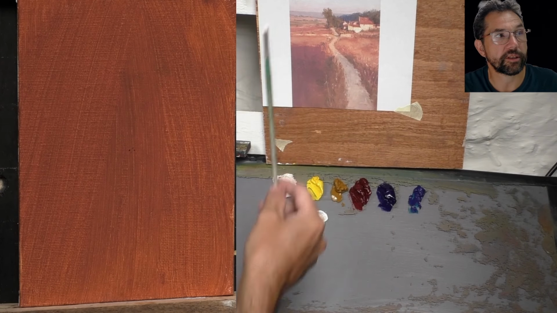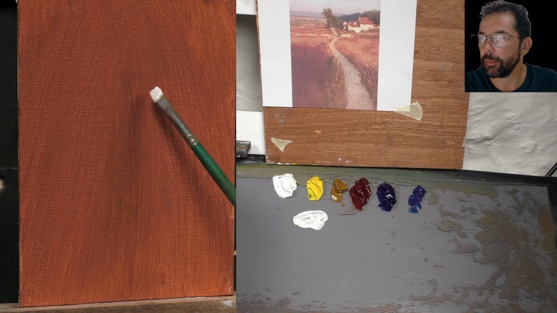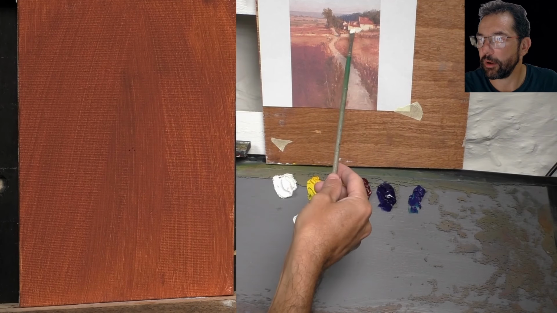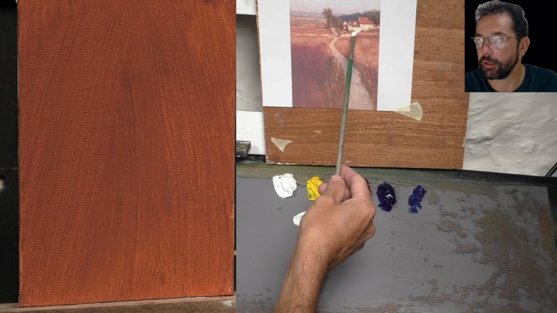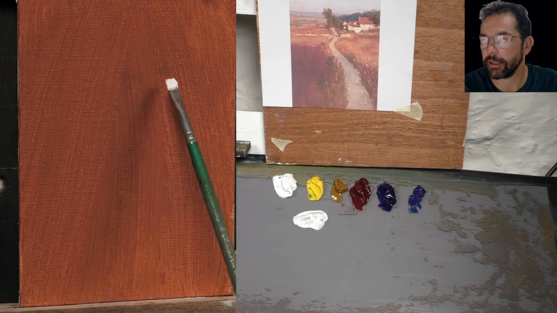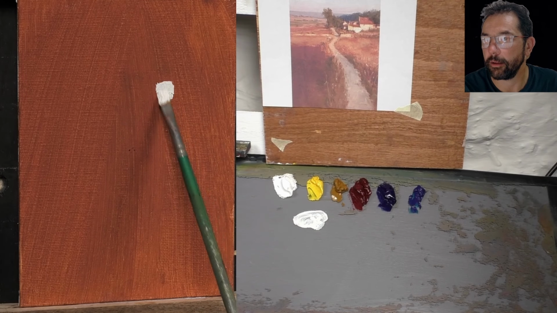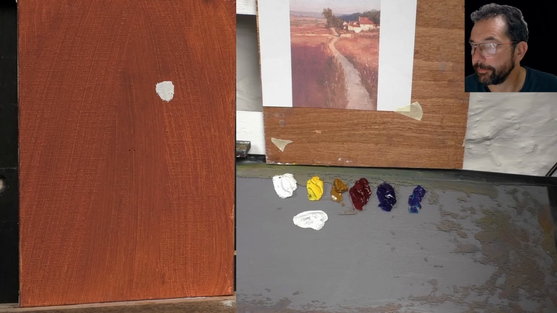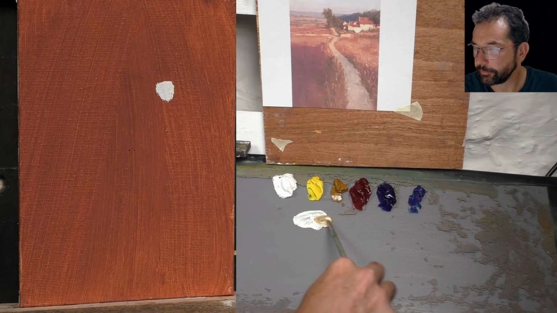I've printed off a reference much the same size, so I can look at my canvas and make a guesstimate where that is. When I say where that is, it's just a white blob. Well, it's not white, I've added a bit of raw sienna in there, but it's the lightest part of my painting, and I'm going to put it there. Everything else is going to be slightly darker than that.